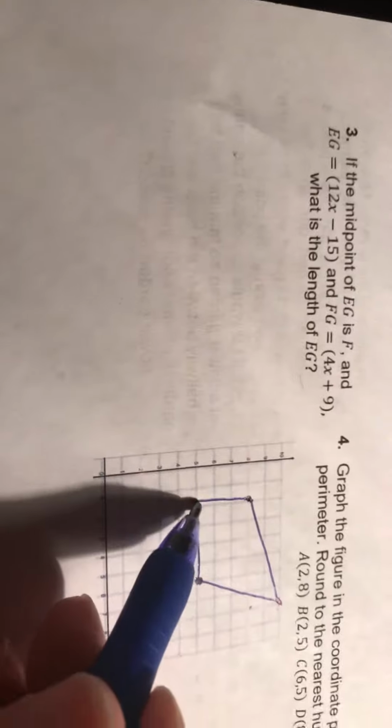We know anytime we have a vertical line or a horizontal line, all you have to do is count. So 1, 2, 3, 4. So that side's going to be 4.